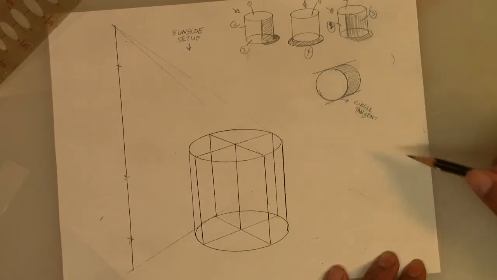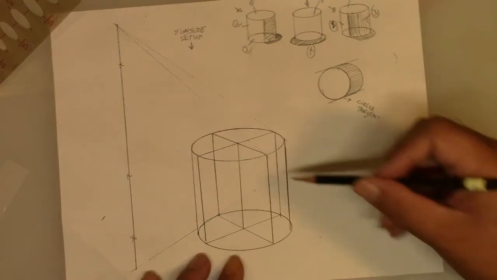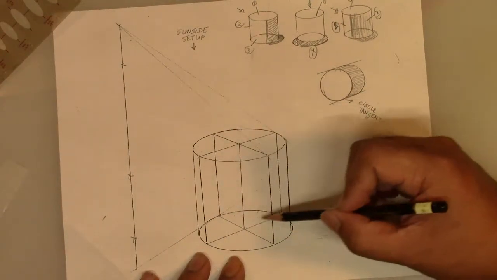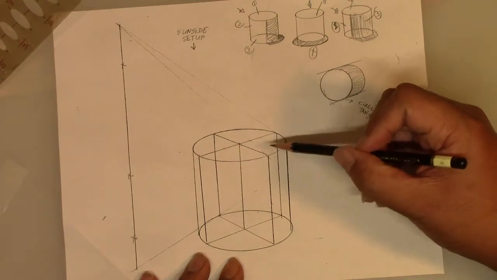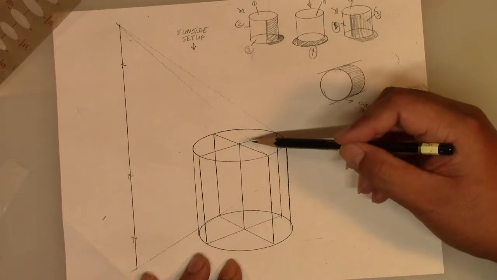Now some of you guys are wondering, how do you construct your elements on the cylinder using sticks? And that's why I drew or constructed this prior, where you see this ellipse.